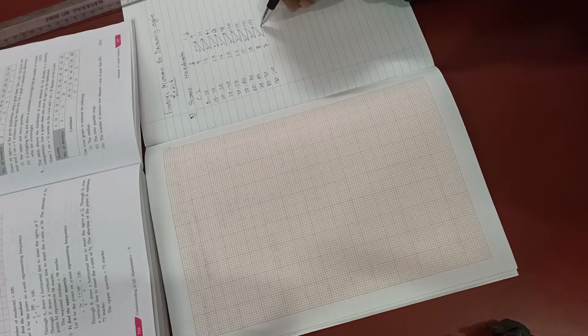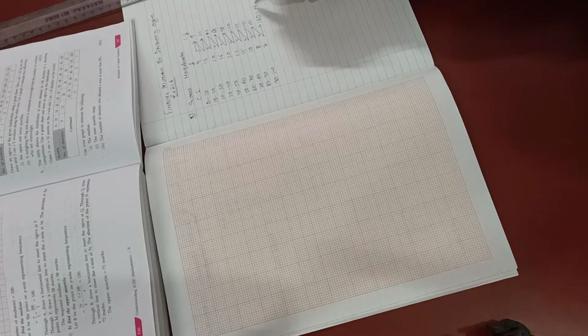And 153 plus 7, that is 160. That is n. Now, students, if you find the correct cumulative frequency, 1 mark you will get for this.